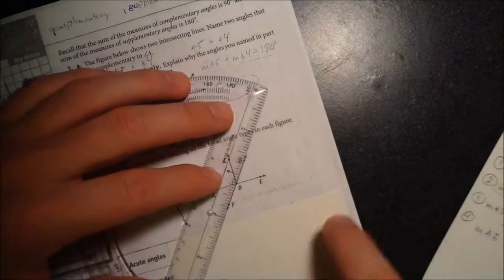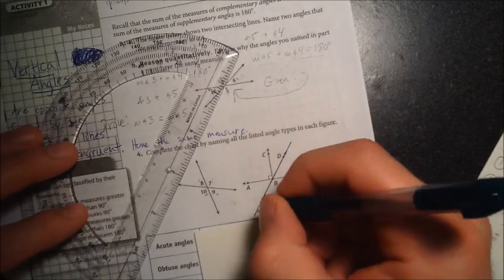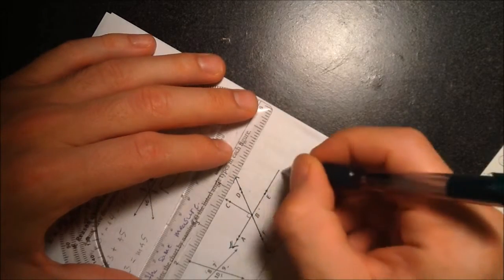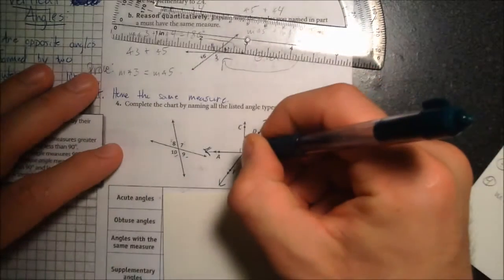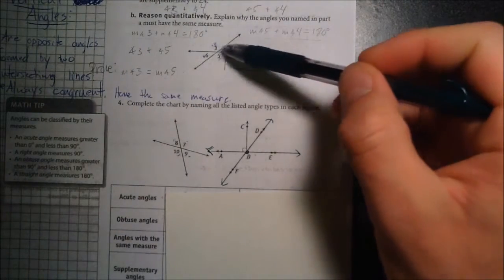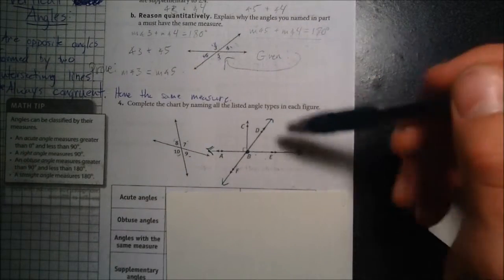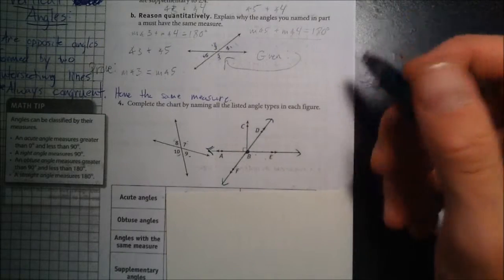First off, you have 2 lines that are intersecting. You have this line, and you have this line. Those 2 lines intersect at point B. Well, that diagram is exactly like this one up here that we just talked about, and it's exactly like this one up here that we talked about. You're going to have 4 sets of linear pair. You're going to have 2 sets of vertical angles.